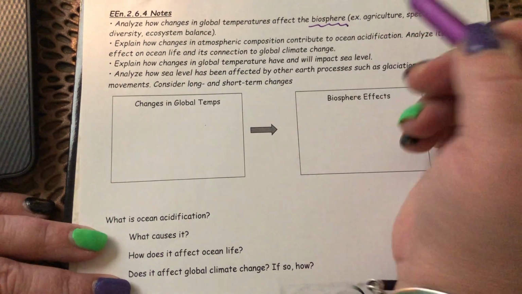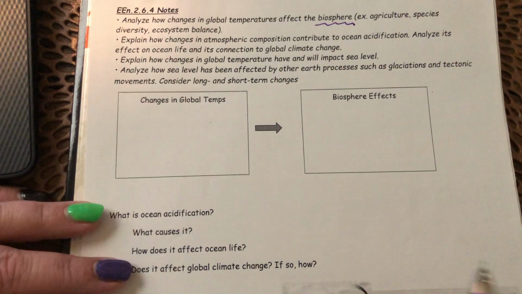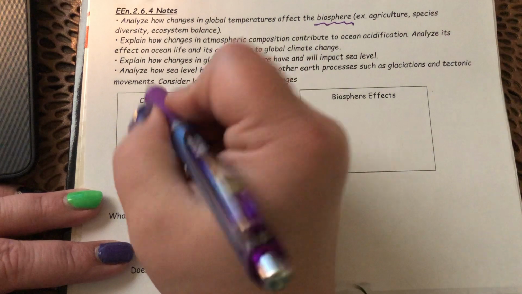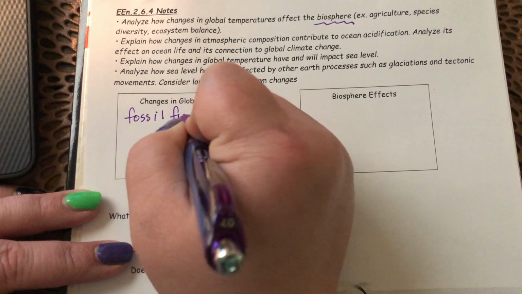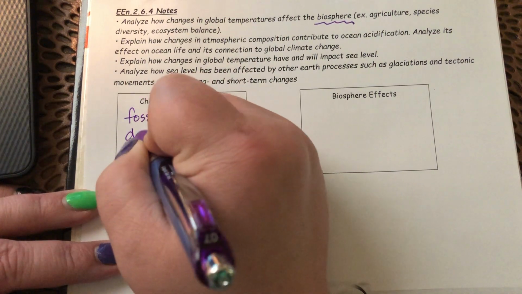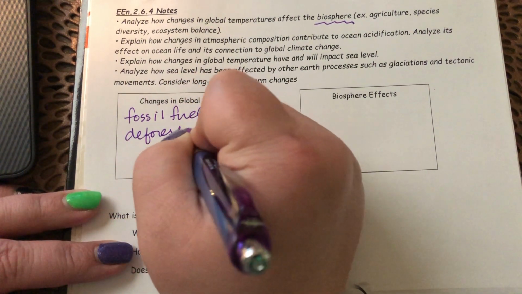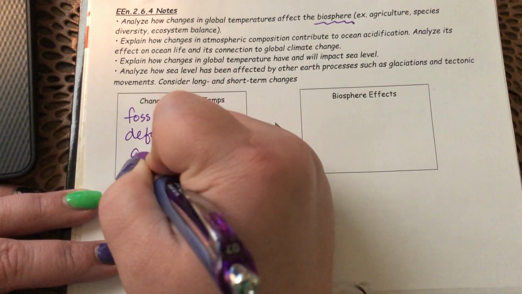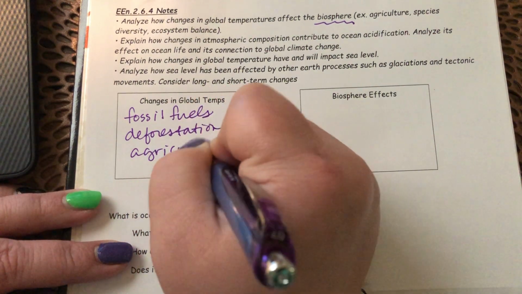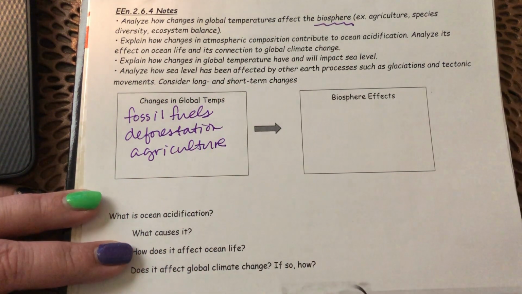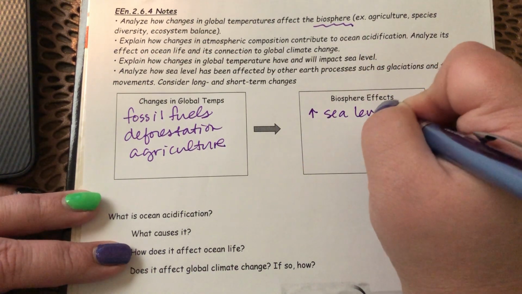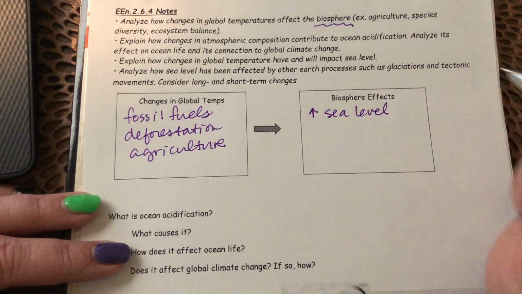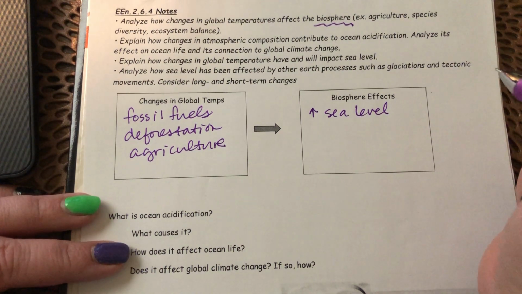Okay. So the biosphere are all the spheres that we have together. So changes in global temps from fossil fuels, deforestation, and agriculture. Okay, and that leads to an increase in sea level because the warmth is melting the ice caps and glaciers, and so that increases our sea level.